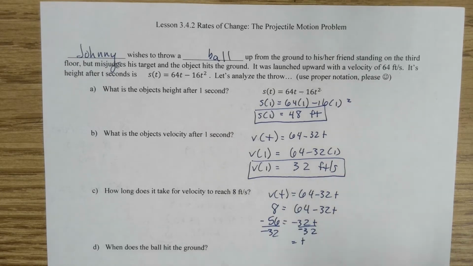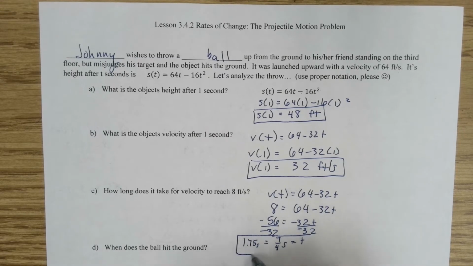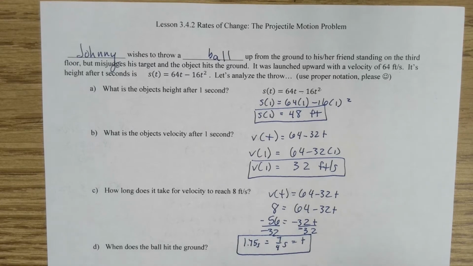Is going to leave us with, we can divide by 8, so that would be 7/4 seconds, or 1.75 seconds if you prefer decimals. So that is the moment when the velocity reaches 8 feet per second, excuse me.